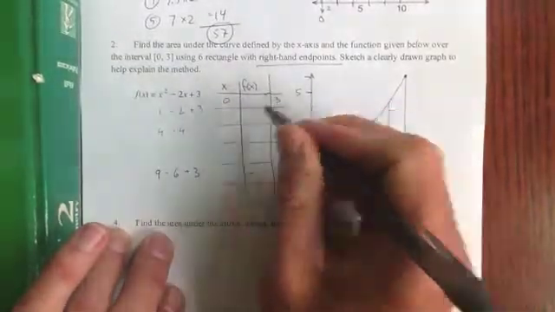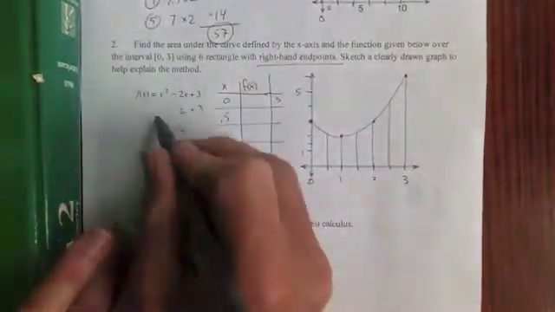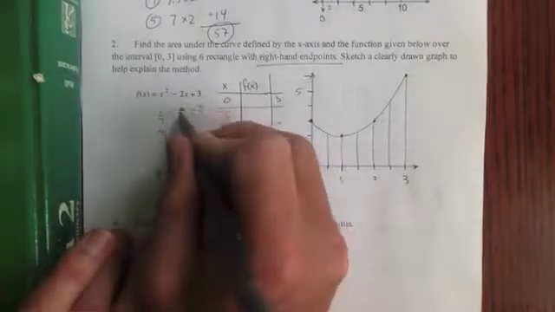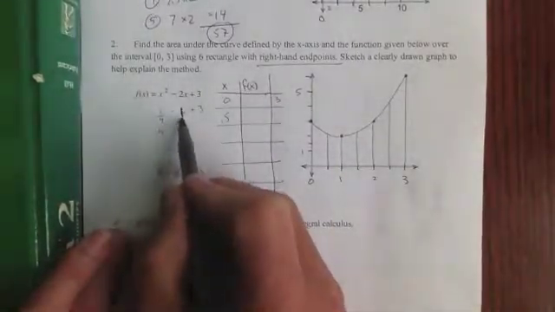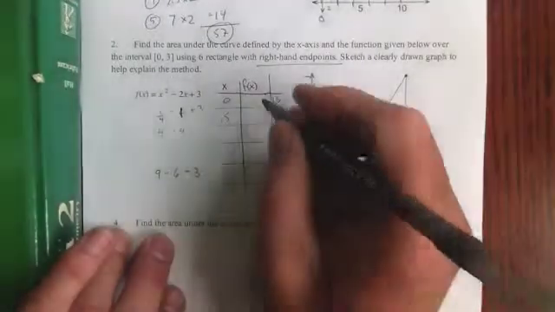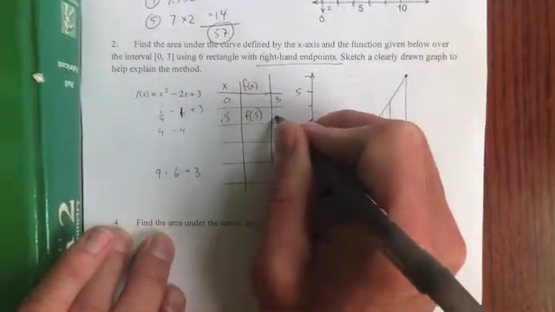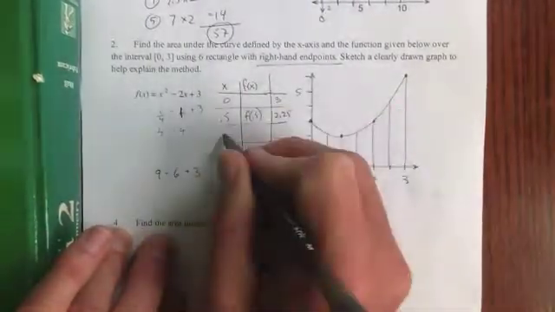So 0, we've already got that as 3. 0.5, when I square 0.5, I get 1/4. I'm just going to cheat over here. And then 0.5 multiplied by 2 is 1, so 1/4 minus 1 plus 3. So that's negative 3/4 plus 3, which will be 2.25. That's f of 0.5 then. 2.25. When I plug in 1, I get 2.